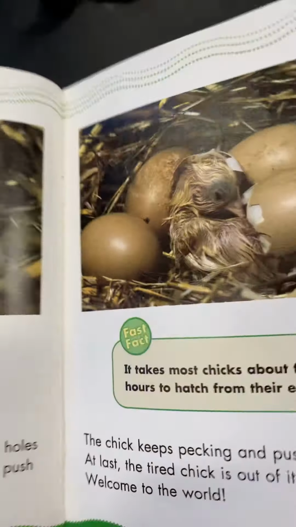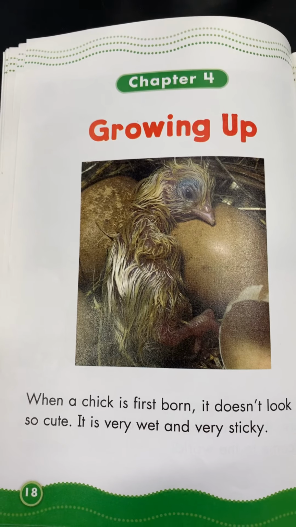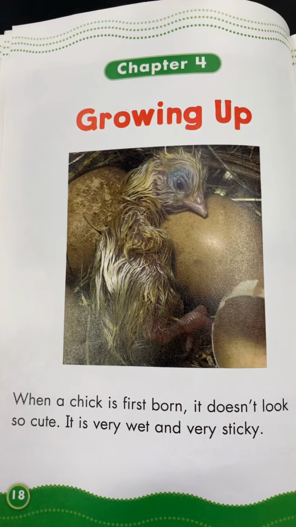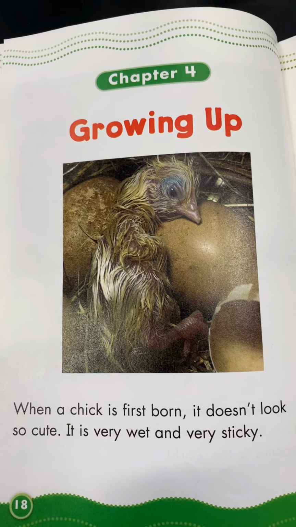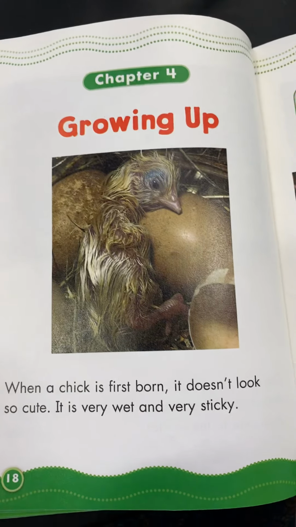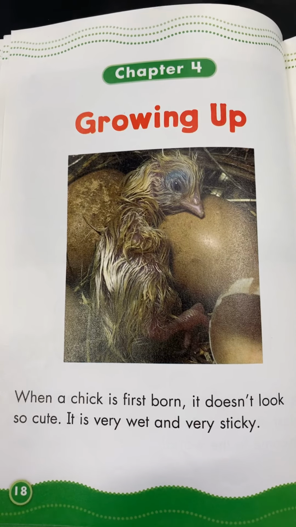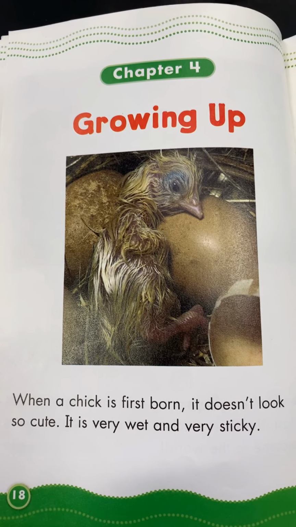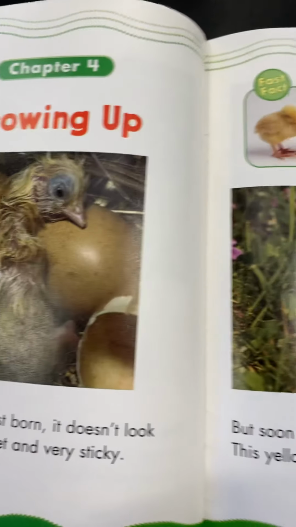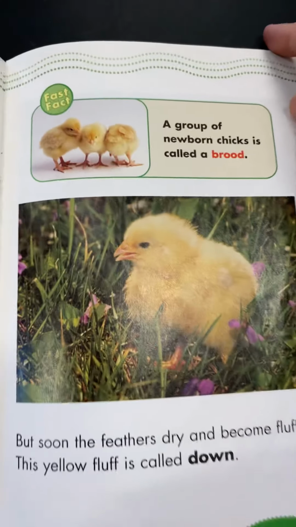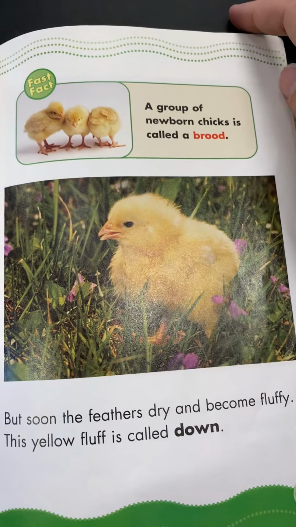Chapter 4, Growing Up. So now they're hatched, and now we're going to see what they do next. When a chick is first born, it doesn't look so cute. It's very wet and very sticky. They have to dry out, and then their feathers get fluffy. Soon the feathers dry and become fluffy.